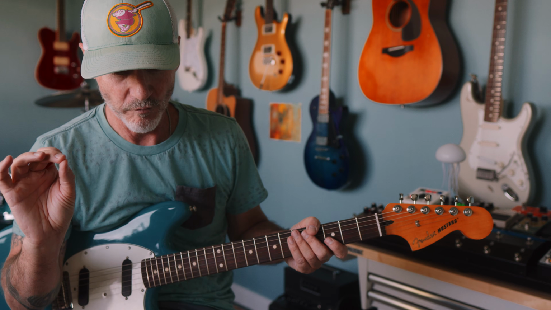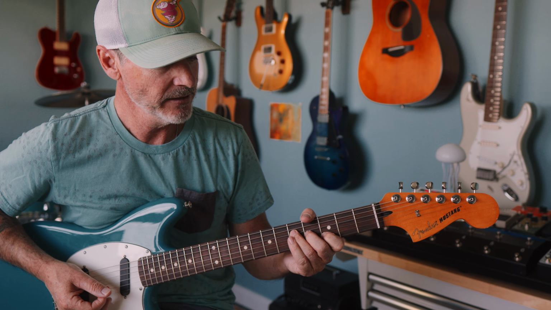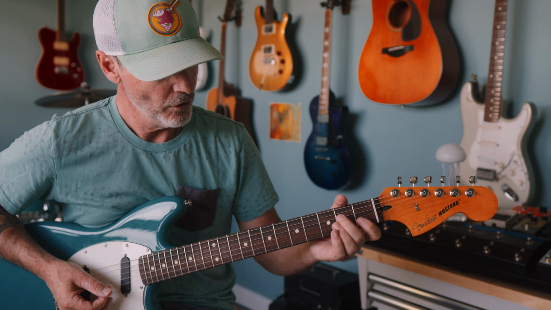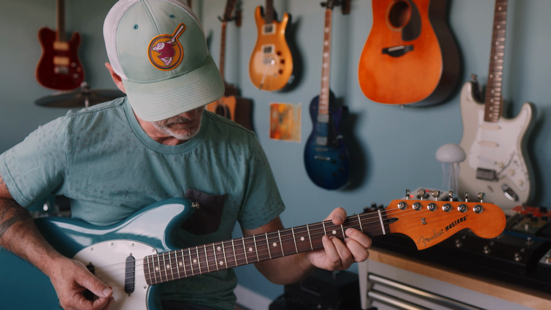And if you want to challenge yourself one step further, regardless of your skill level, this will expose your rhythmic skills immediately. Rhythm is king. Without it, you have nothing. Go from the open chord to the triad, okay? Open chord to the triad, open chord to the triad.